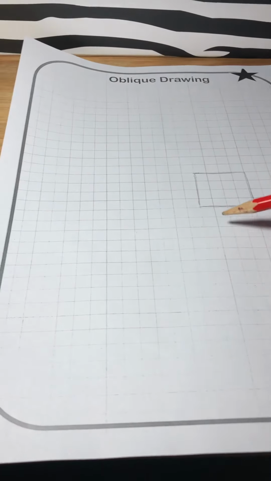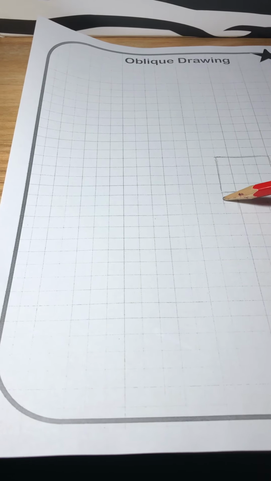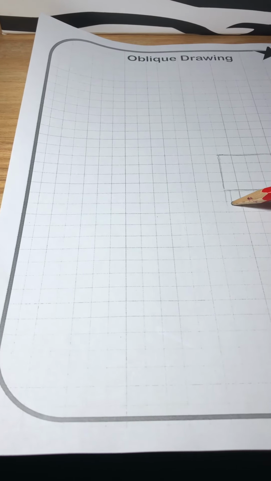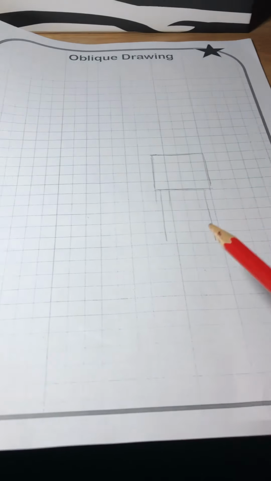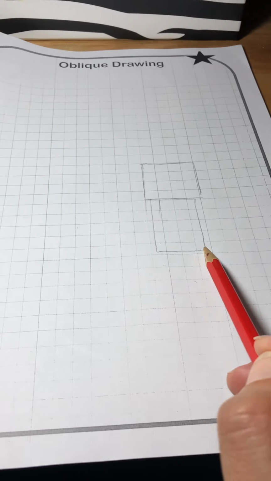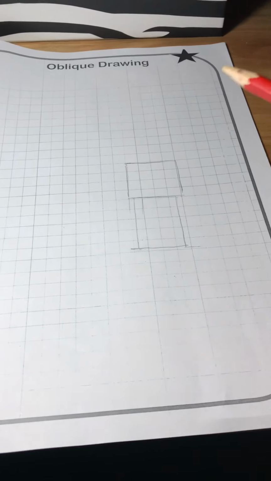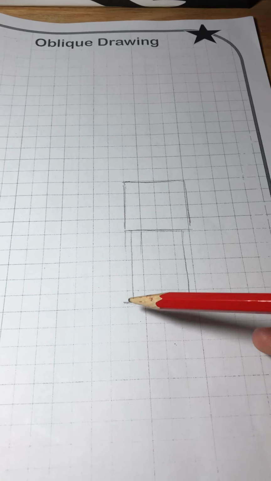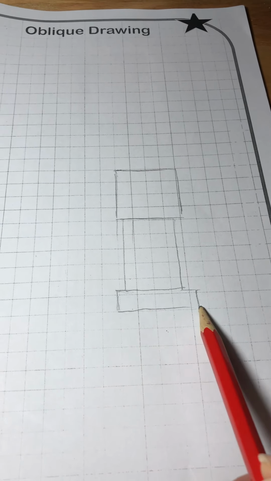Just drawing a square to start with for the Minecraft body, and then probably coming down a little bit to show the body, joining it up, and then another line here for the bottom section. So I'm just sticking to that grid.